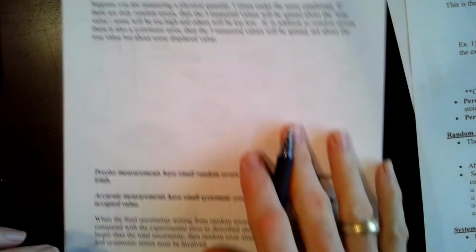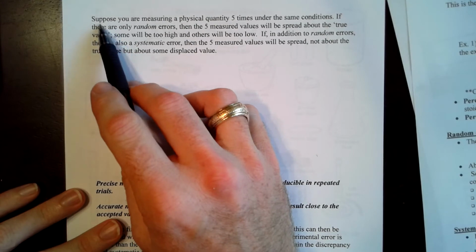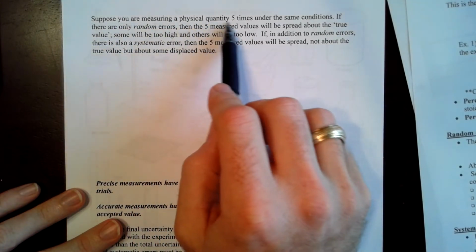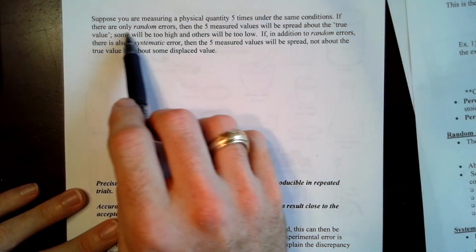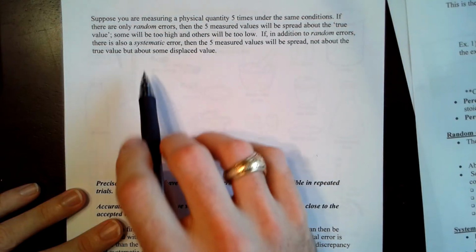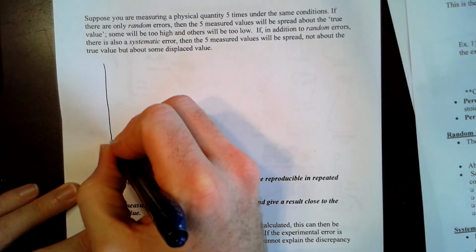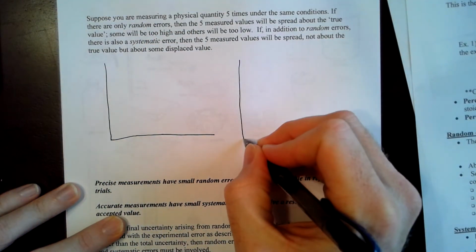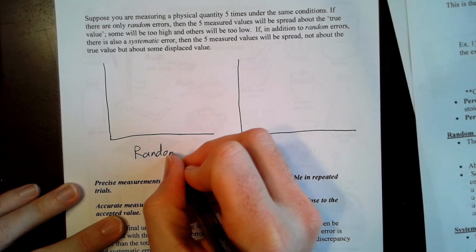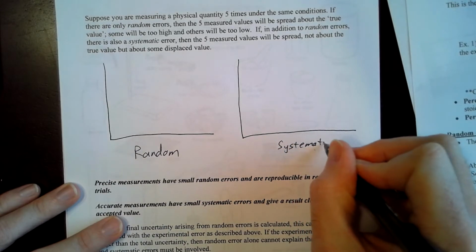So if you are measuring a physical quantity 5 times in the same conditions, if there are only random errors, then the measured values are close to the true value. Some will be too high, others will be too low. Let me show you random and systematic errors on a graph. So when you plan your IAs, think about looking at a graph.